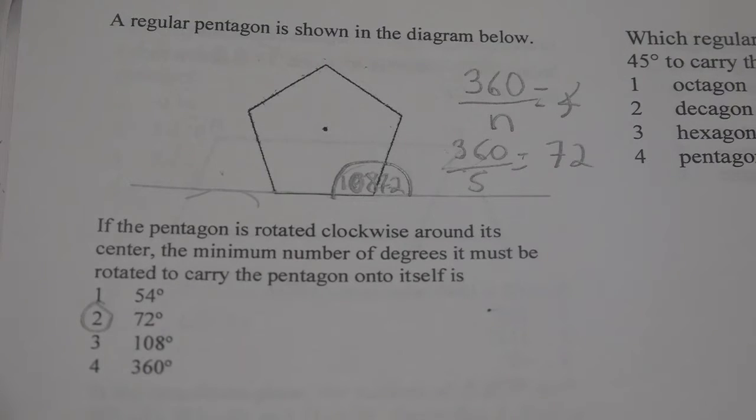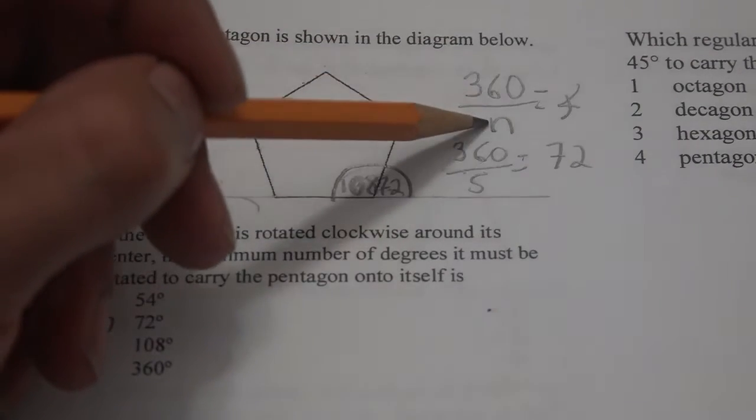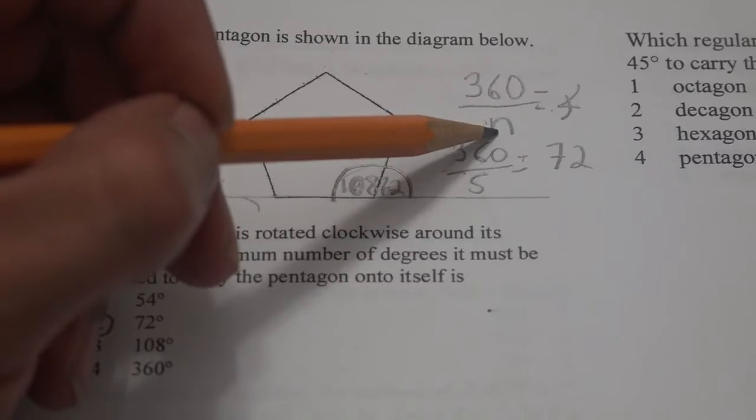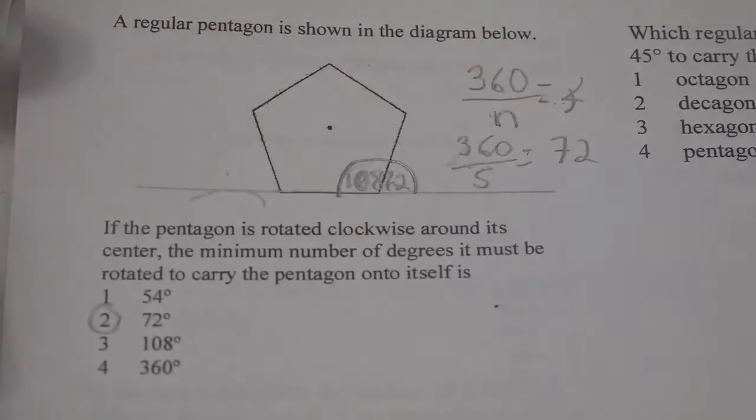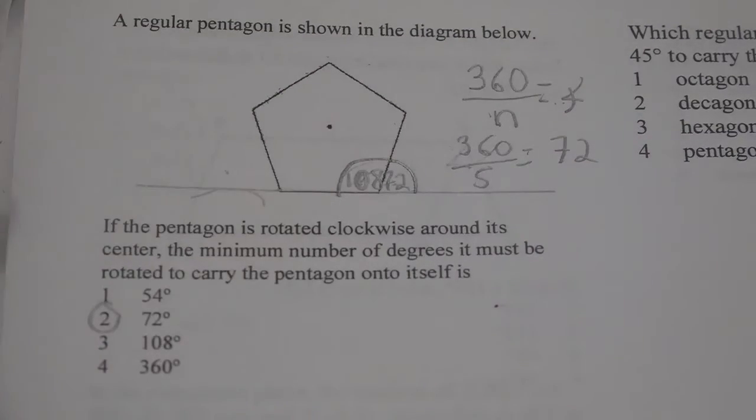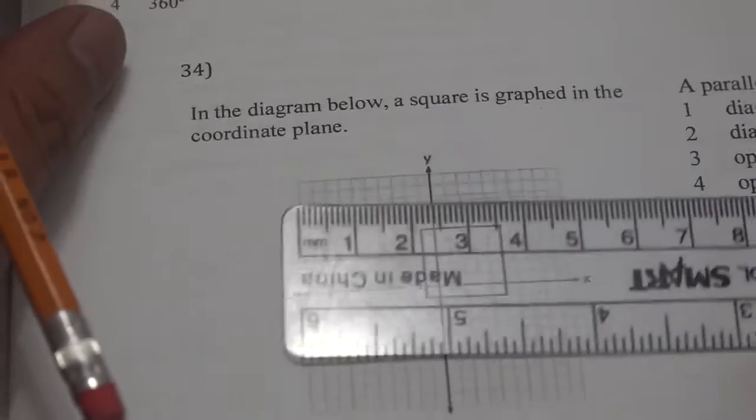Now, if you divide by the number of sides, you're going to get the angle. If you divide by the angle, you're going to get the number of sides. That's it. That's all you need. All right. So here we go with the next problem.